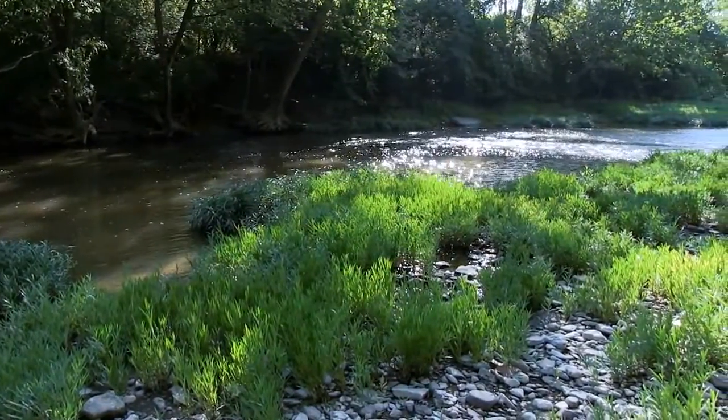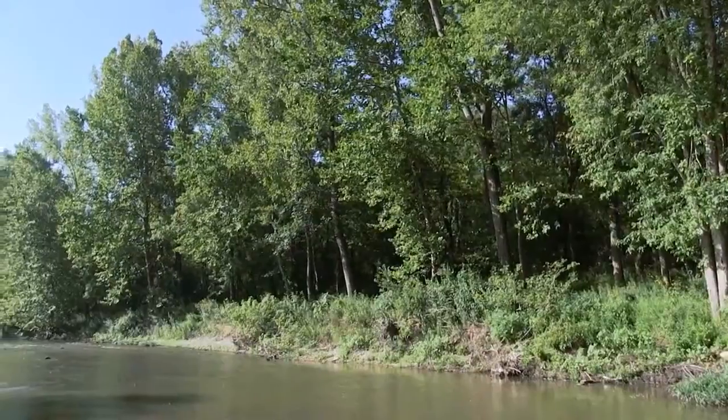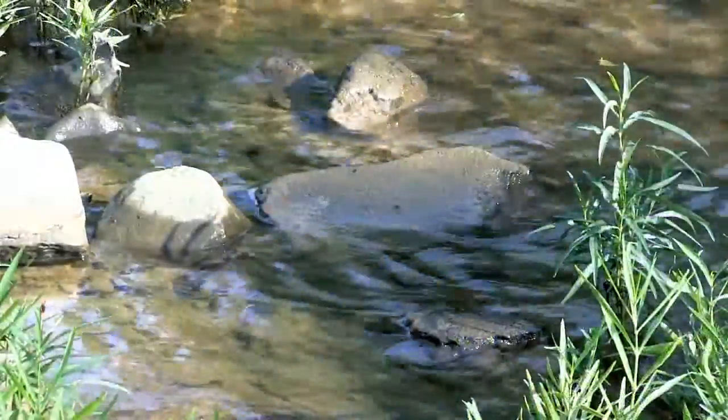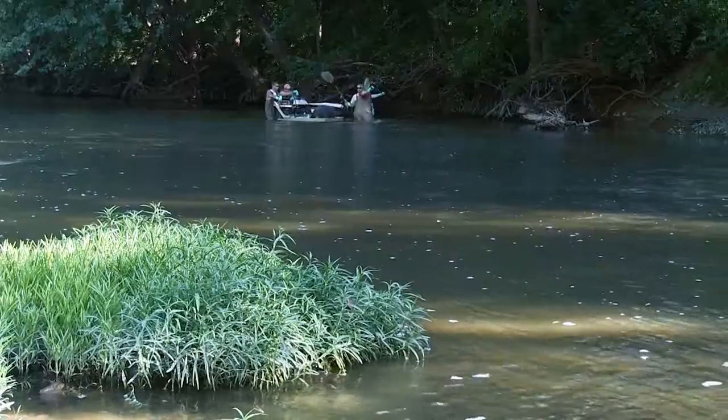And that plan is called the total maximum daily load. So total maximum daily load is the load of pollutants on a given day that the stream can handle and assimilate safely without causing harm to the beneficial use that we have assigned to the stream.